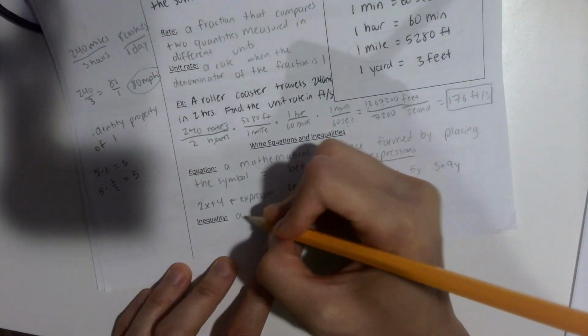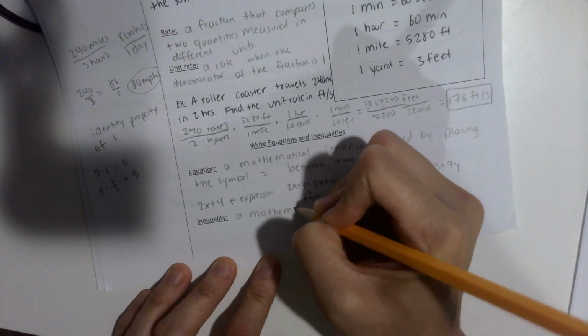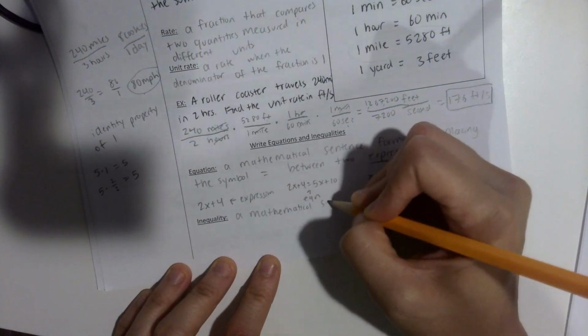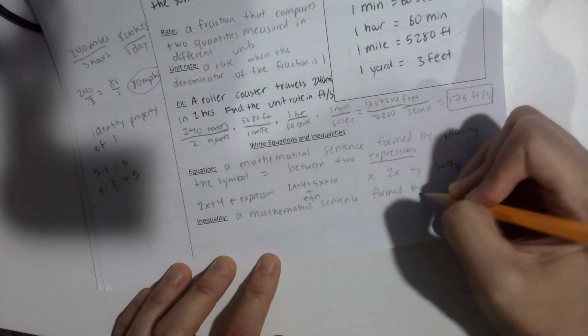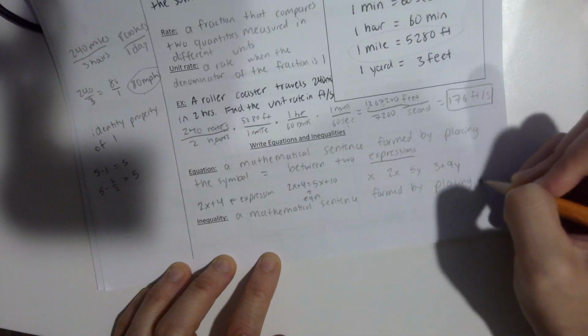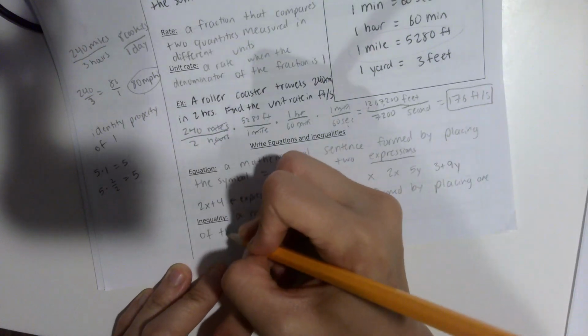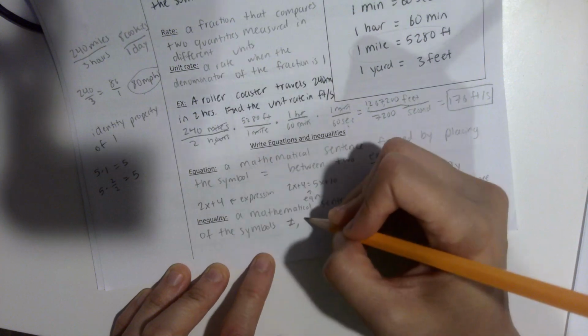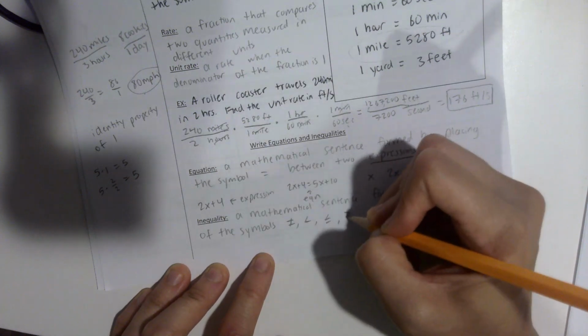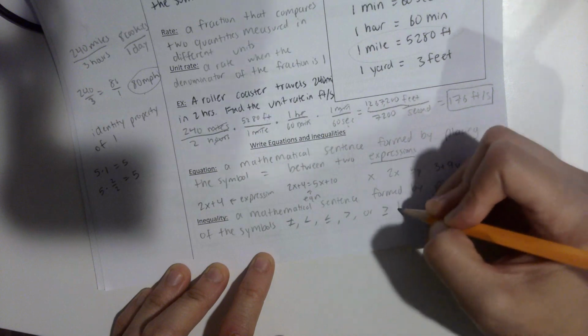Inequality. A mathematical sentence formed by placing one of the symbols not equal to, less than, less than or equal to, greater than, or greater than or equal to, between two expressions.